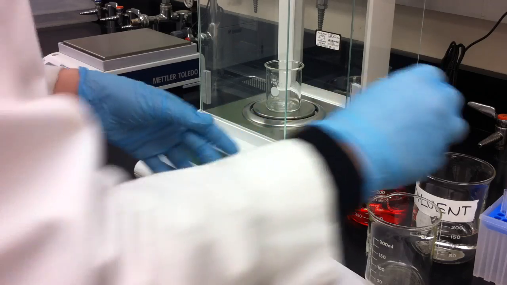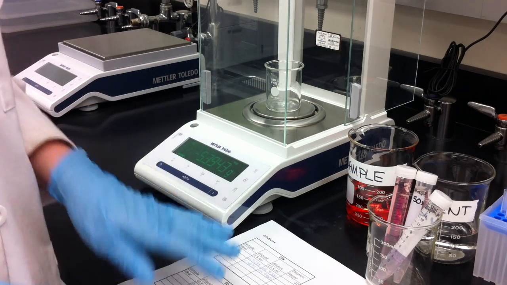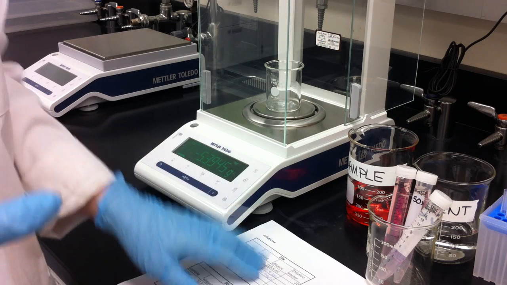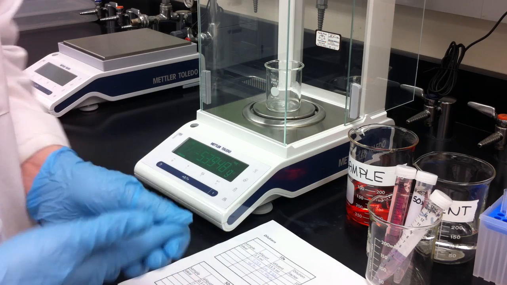So now I have my dilutions. And then I can type these guys into Excel, or my recorded volumes into Excel, and get an actual dilution factor, like a very accurate dilution factor.